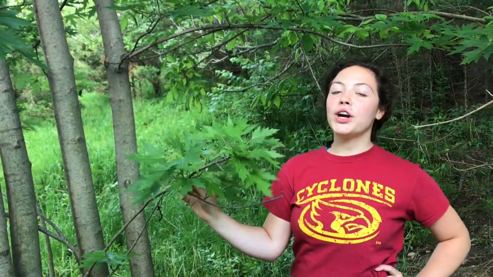Both non-vascular and vascular plants, such as trees, provide oxygen for the atmosphere, and both provide food and water for animals. Food and water.